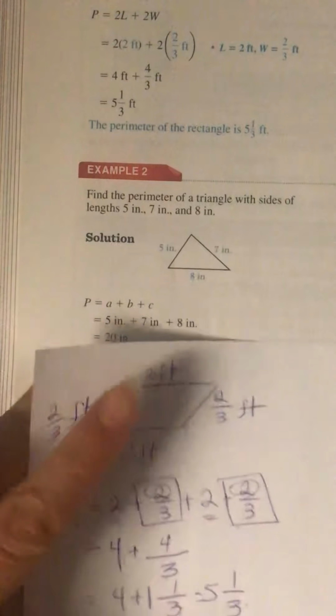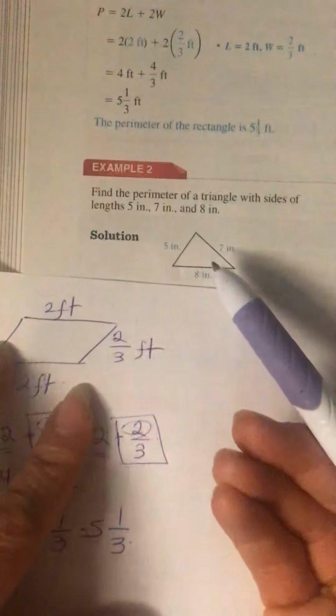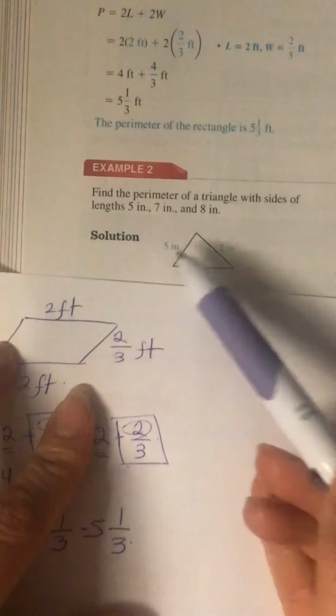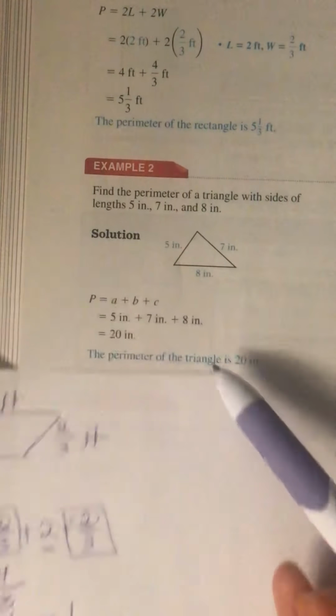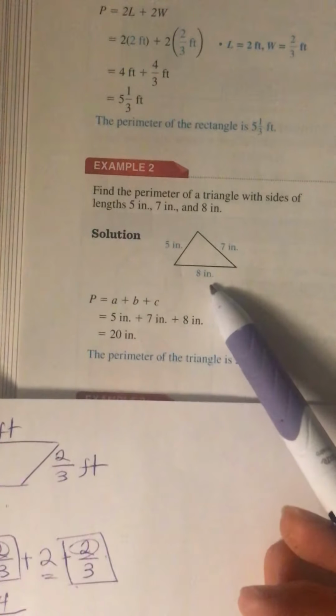Example number 2. We have a triangle. How do we find its perimeter? Go ahead and add 5 plus 7 plus 8. 20. The unit is inch. 20 inches.